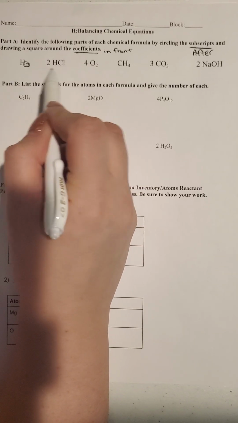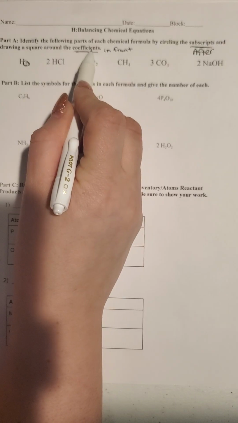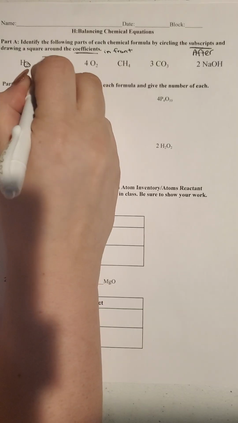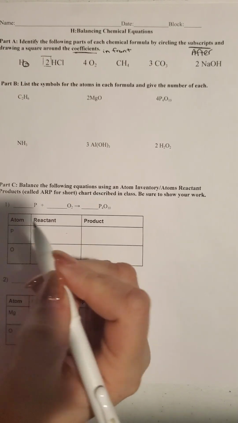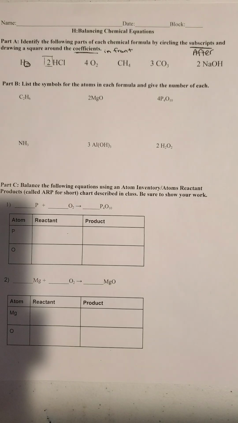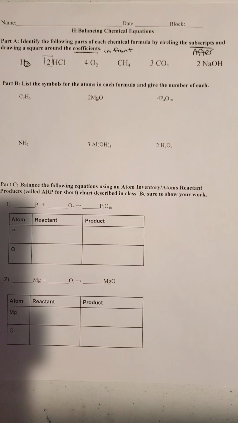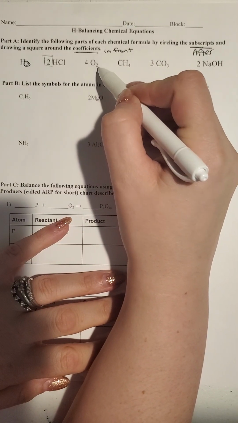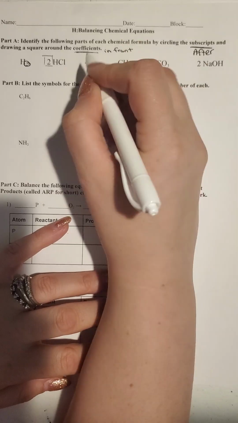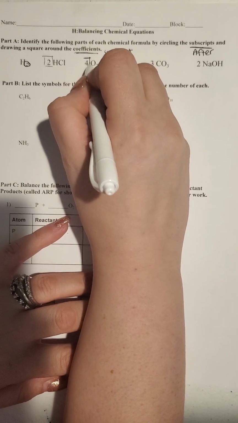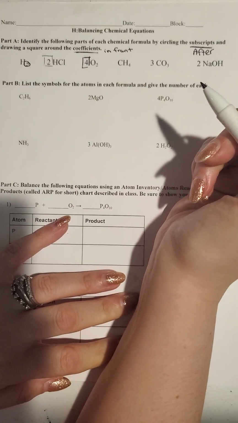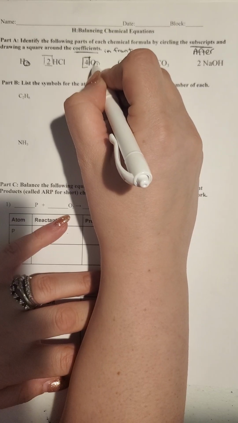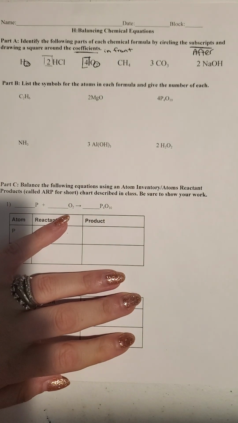We have 2HCl, and this time we have the 2 in front of our chemical, so that makes it a coefficient. We have to be able to tell the difference between these because they are each treated a little bit differently when we're counting the total number of atoms in our chemical. And now we've got 4O2. The 4 in front, just like math, anytime we have a number in front, is called a coefficient. And the 2 refers to the oxygen, so that is a subscript.